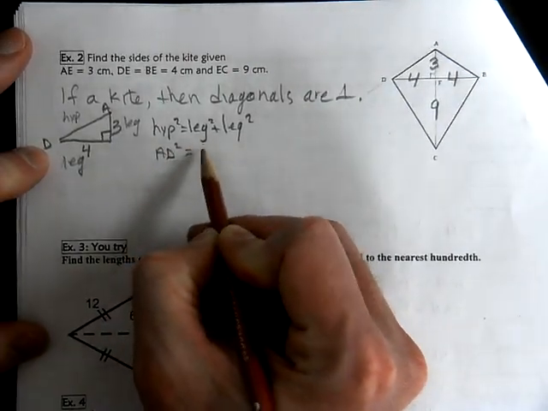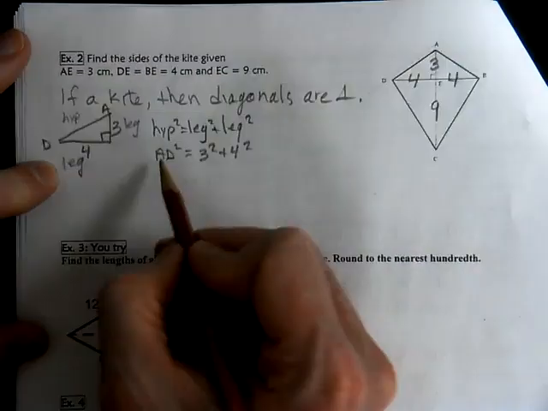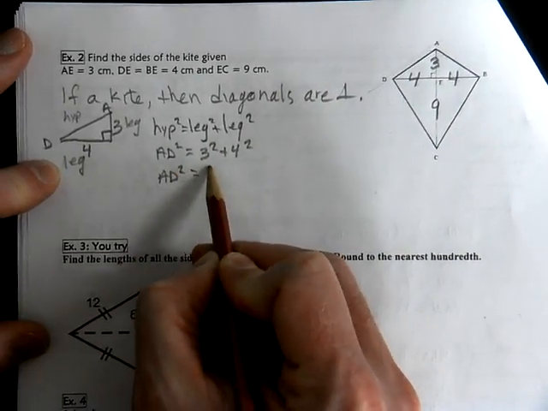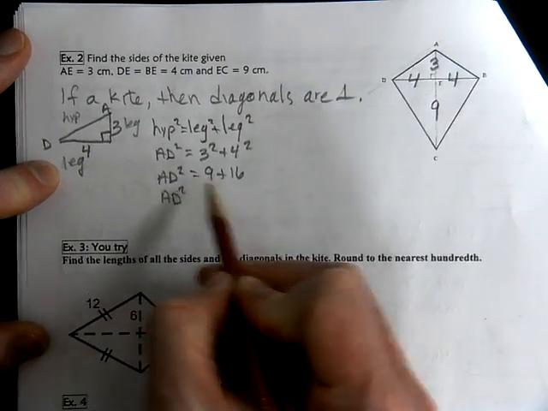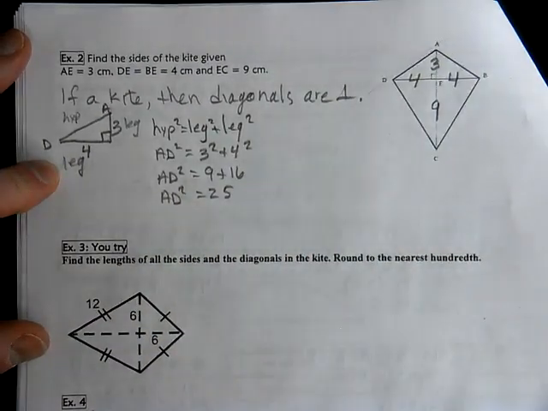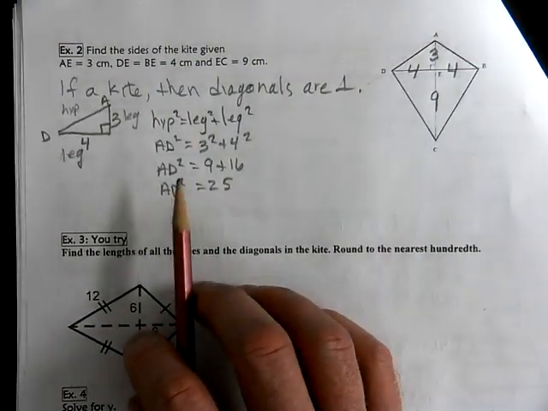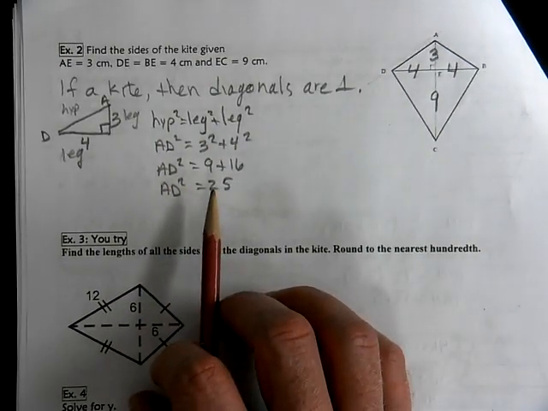The leg is 3, so that's 3 squared. The other leg is 4, so that's 4 squared. So AD squared is going to equal 9 plus 16, which is 25. This is telling us that the value of AD times itself is 25.